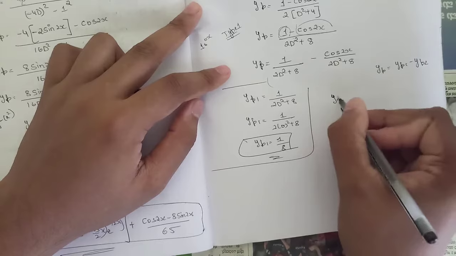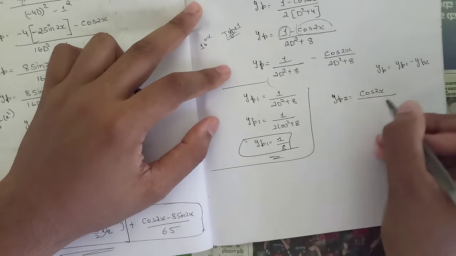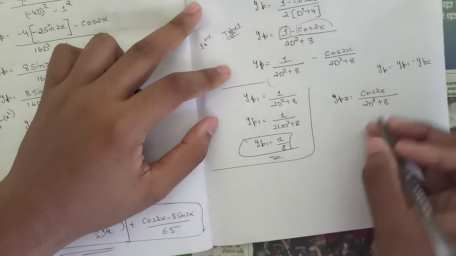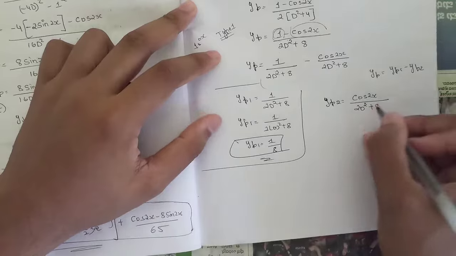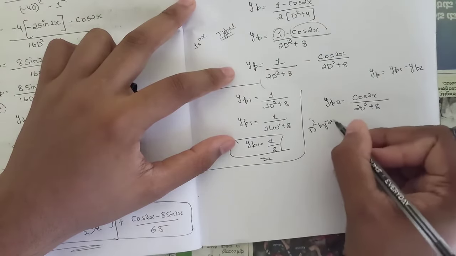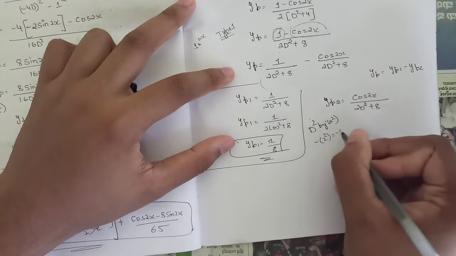Similarly solve for yp2, cos 2x divided by 2D square plus 8. This is of the form of type 2 only. Here we have D square, we need to replace D square by minus a square, where the value of a here is 2. So minus 2 square is minus 4.